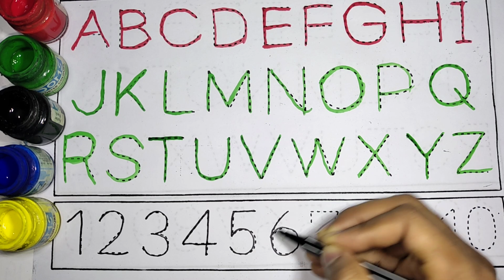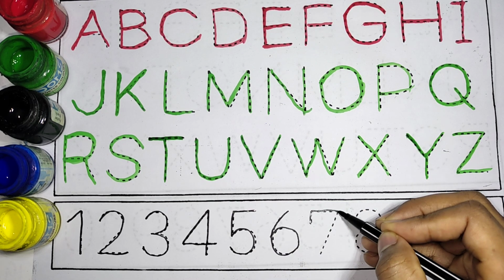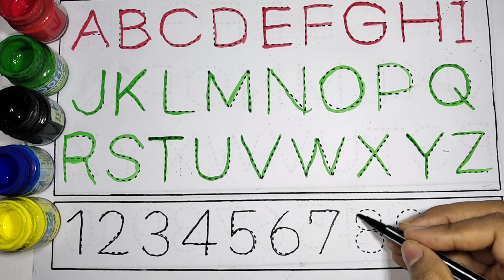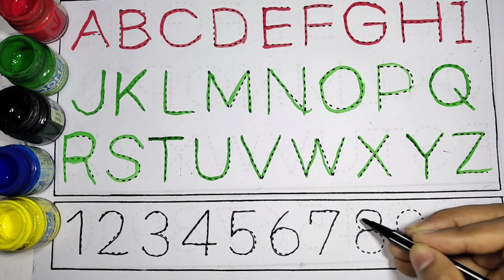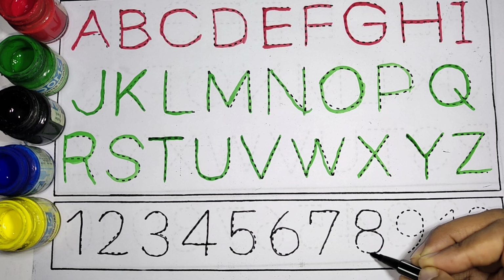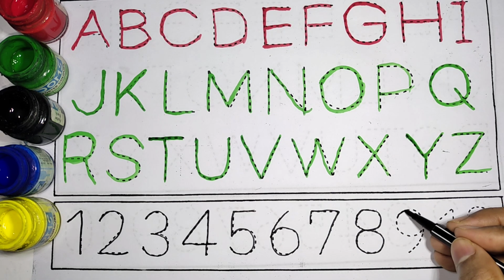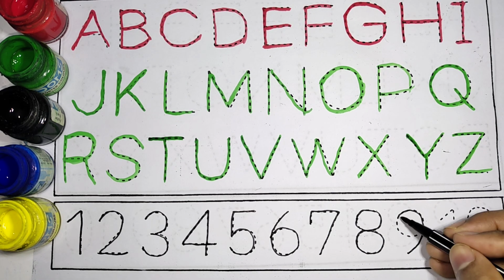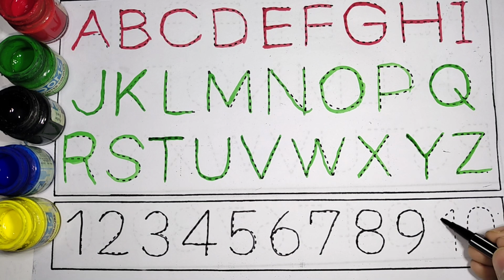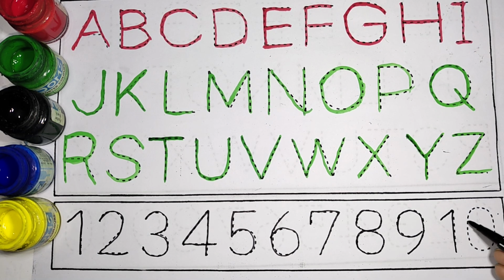S-I-X, 6. And now we draw the number of 7. The next one is 8. Now we draw the number of 9. And the next one is 10. T-E-N.